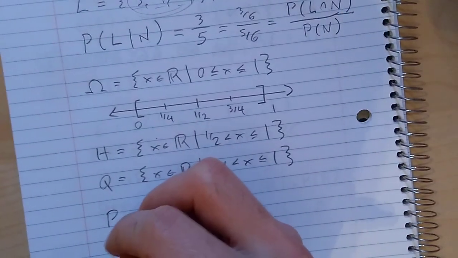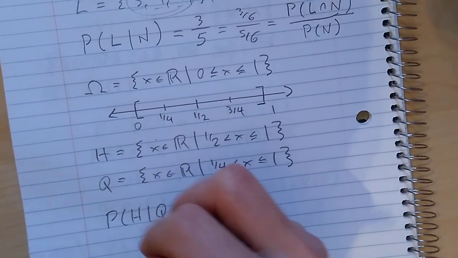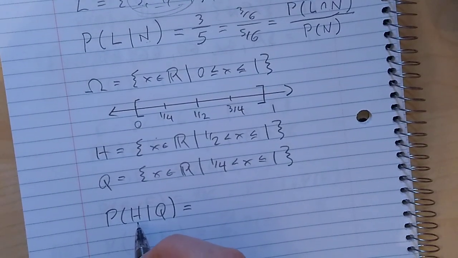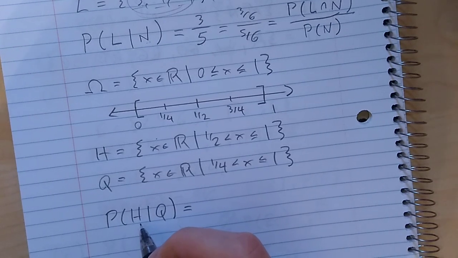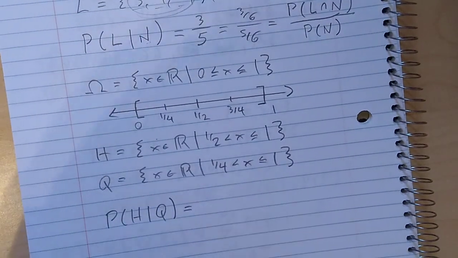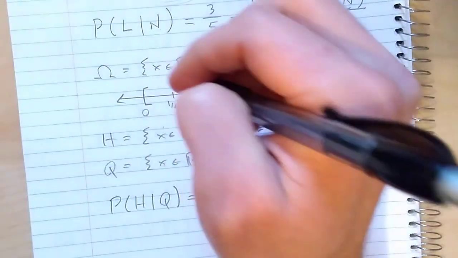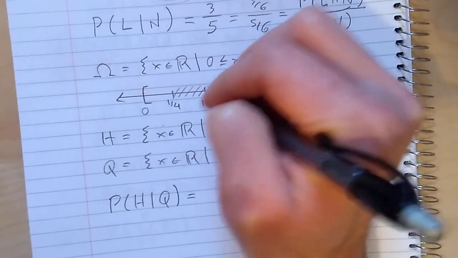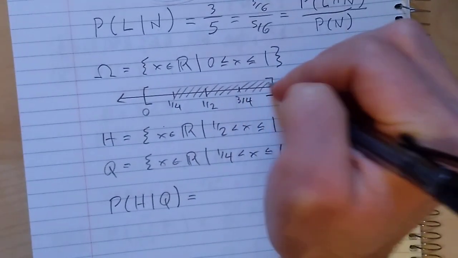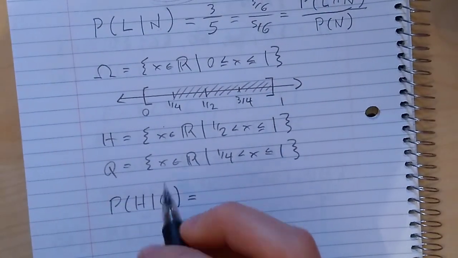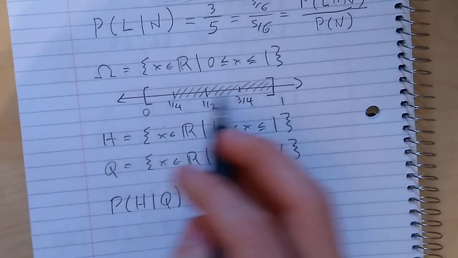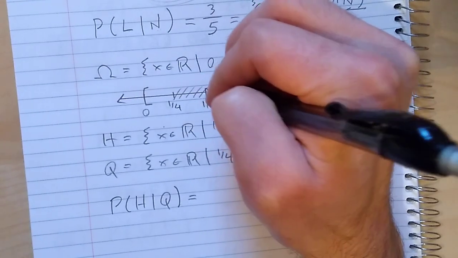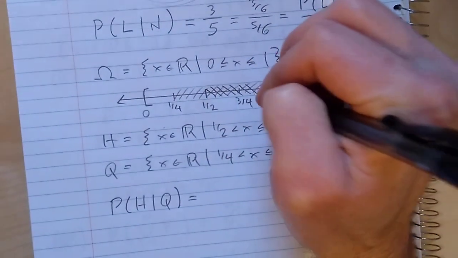Now what's the probability of H given Q? Well, that's the probability that the number I pick is bigger than 1/2, assuming that I already know it came out bigger than 1/4. So what are we assuming here? That it's bigger than 1/4, so it's somewhere in this shaded area right here. Assuming the number is somewhere in that shaded area, what is the probability it's bigger than 1/2? To be bigger than 1/2, it's going to be in this area, which I'm shading the opposite direction, right here.